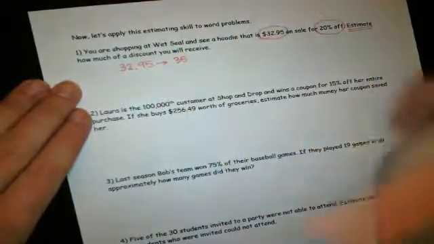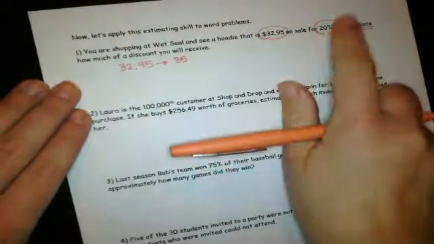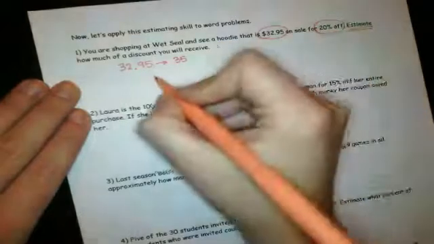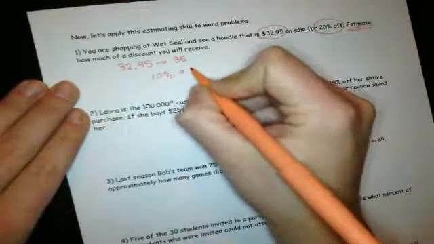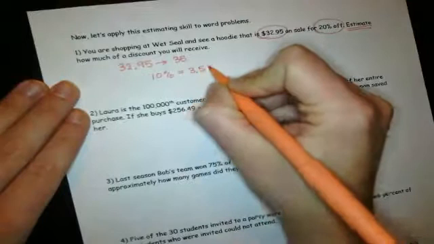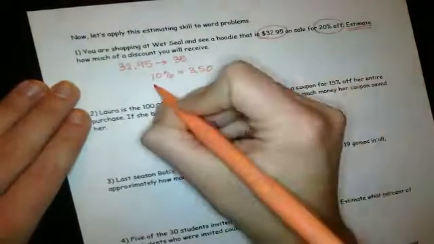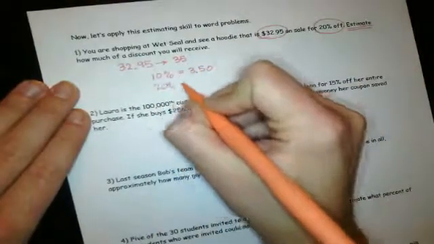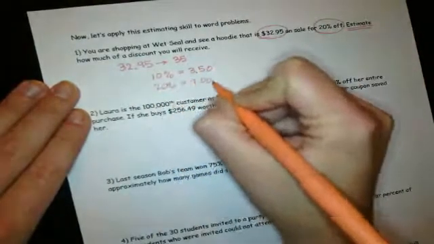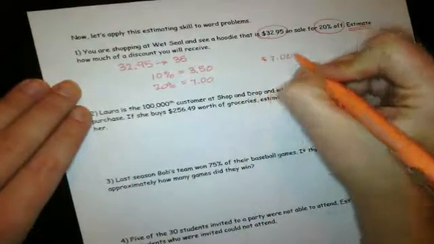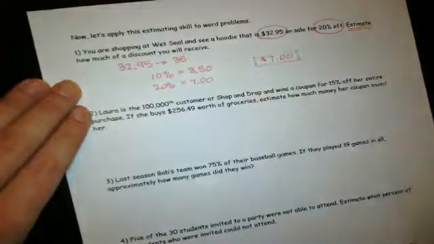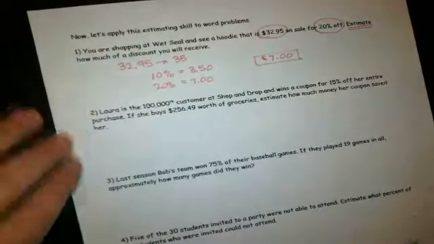Okay? Now, I'm trying to find 20% off. To find 20% off, the first thing we're going to do is find 10%. Well, 10% of 35, remember we just moved the decimal, is 3.5. And then to get 20%, I double that, which is $7. So our estimate of how much of a discount we're going to receive is $7. I write it outside of my problem with a label on it.